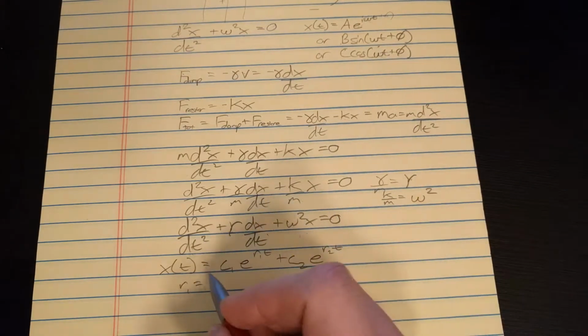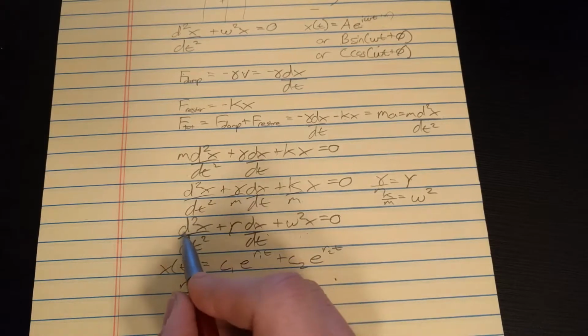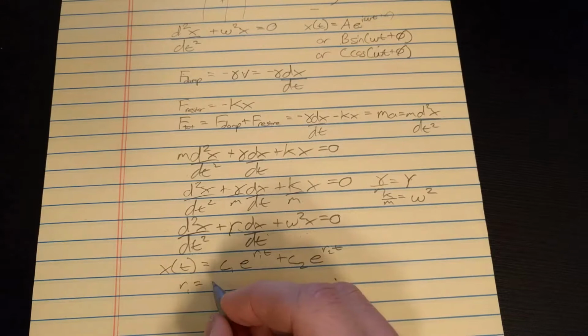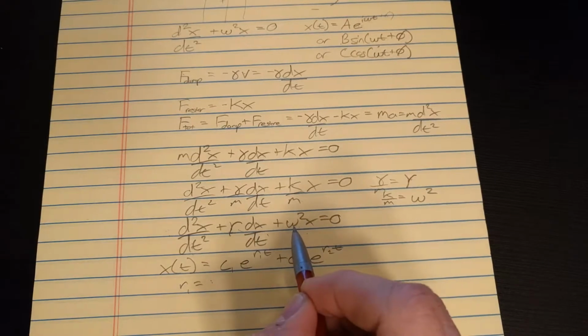what is called the characteristic equation or something like that. But you plug this in, and the constants out here would be a, b, and c. They would write it like that, but our a is equal to 1, our b is equal to gamma, our c is equal to omega squared.